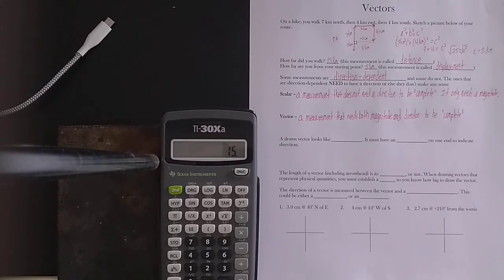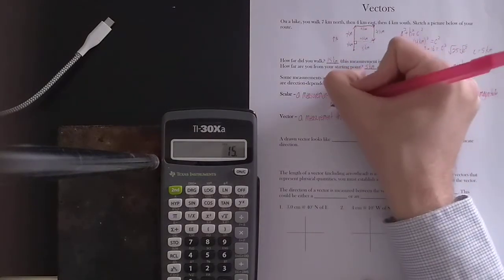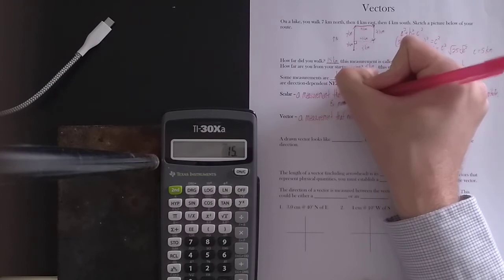Displacement is how far you are from where you began, how far the ending point is from where whatever object started. That does depend on what direction you're walking, and in order to be complete, you should say the direction that you would move from the start to the finish if you were to go in a straight line. An example of a scalar measurement is mass.